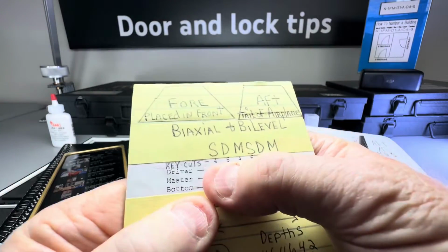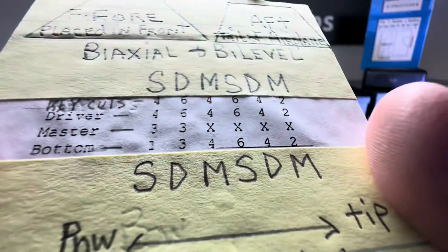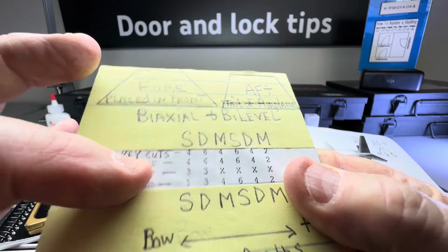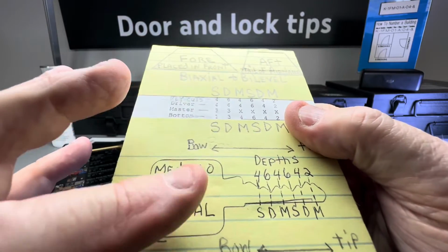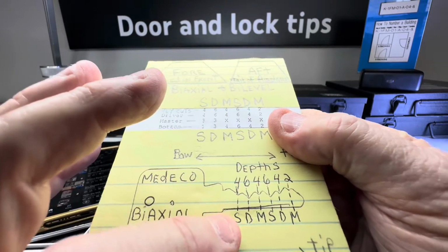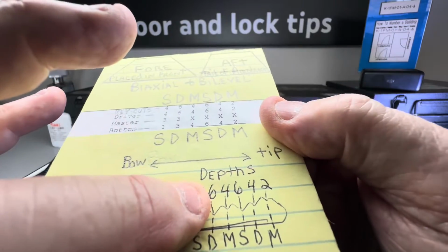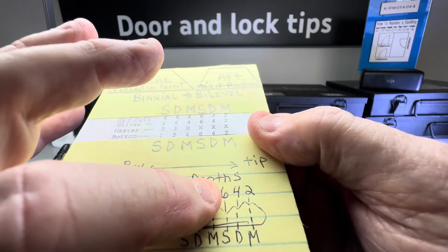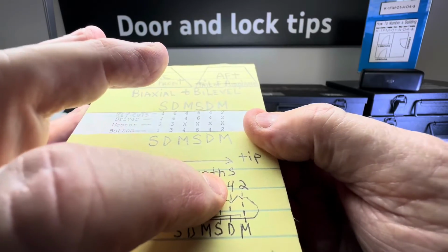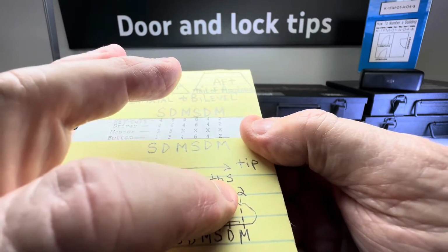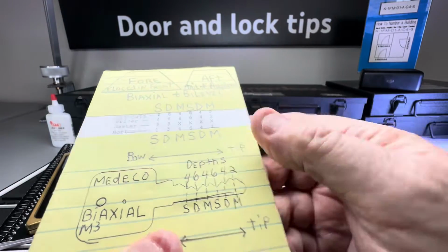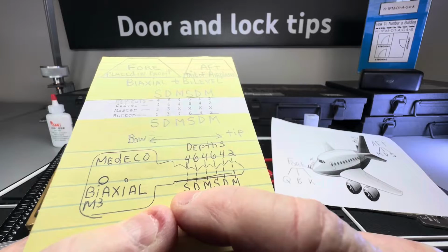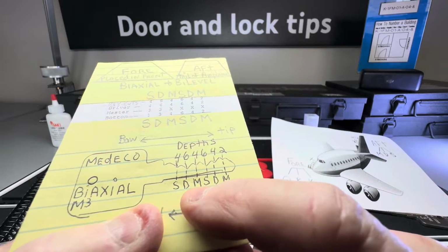So I used a number 4 S. This is closest to the bow. This side of the key, number 4, right? S. Then I used a 6D, a 4M, a 6S, a 4D, and a 2M. I could have used all S's. I could have used all D's. I could have used all M's.